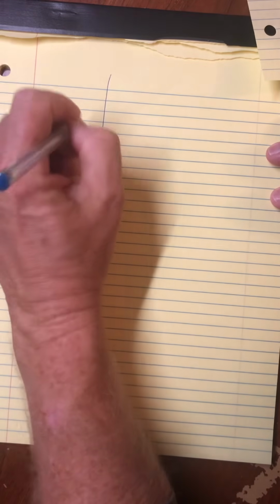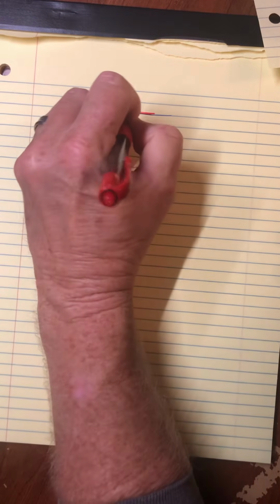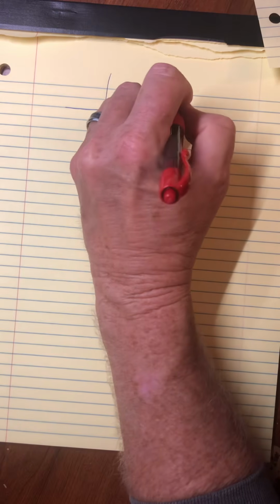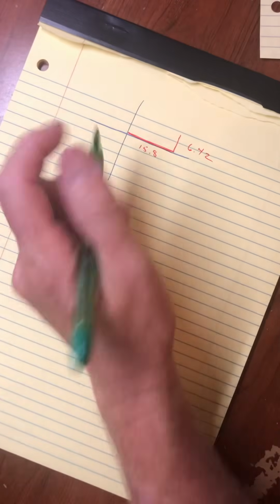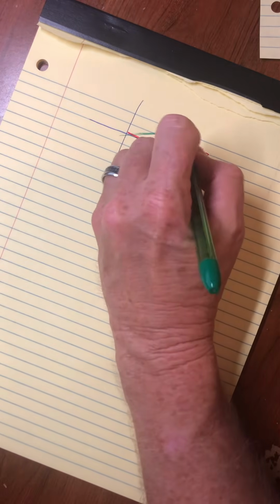So if I had a grid, and I said, okay, I'm going to give it this horizontal speed of 15.8 and a vertical speed of 6.42, the result of that is what I would be looking for.